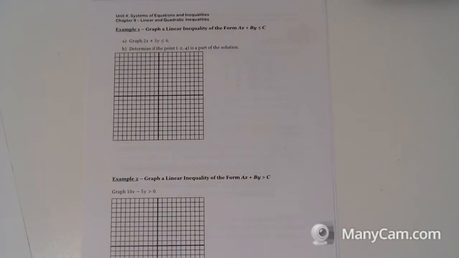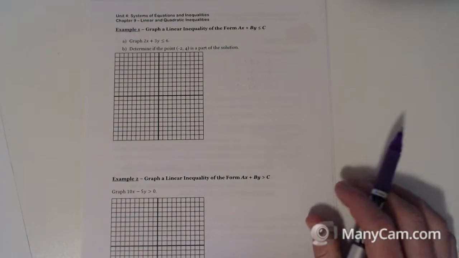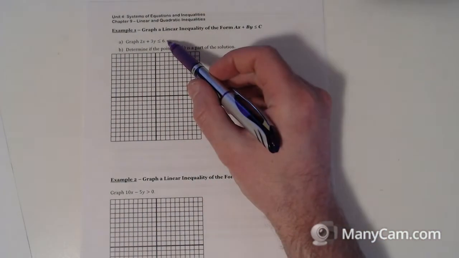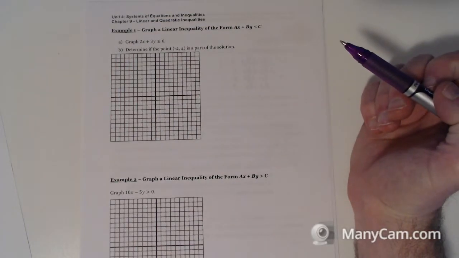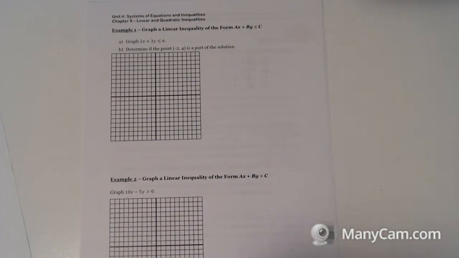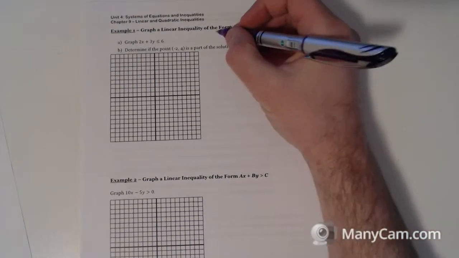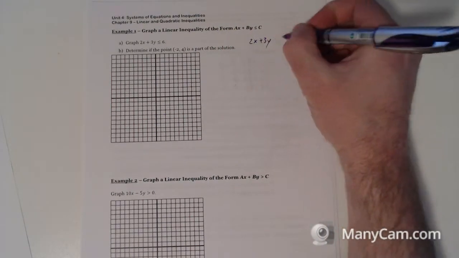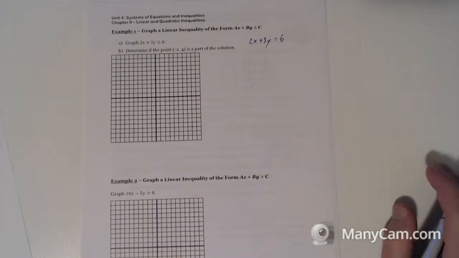So graph 2x plus 3y is less than or equal to 6. And then B, find out if a certain point is in the solution. First thing we want to do is write this as a line and graph that line. Well, I'm going to need a ruler. I got a makeshift ruler here. So let's pretend 2x plus 3y is equal to 6. Let's find where the boundary line is.